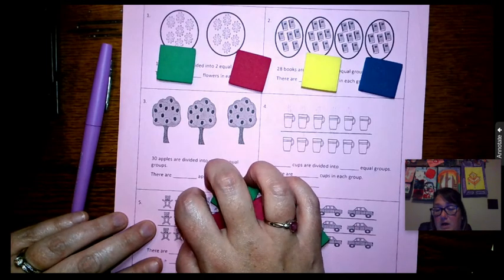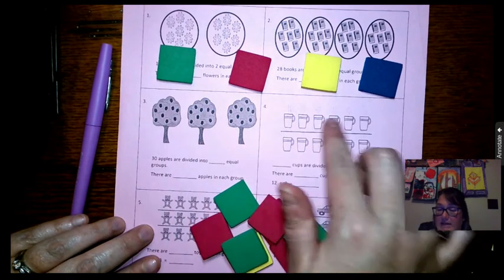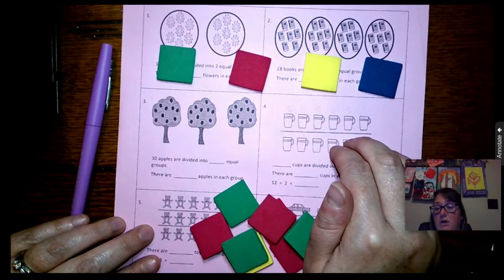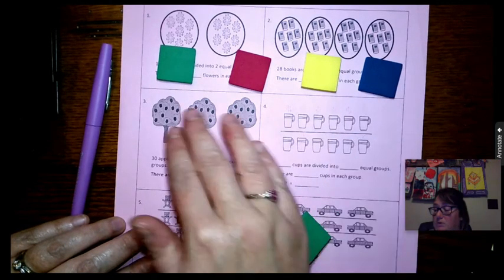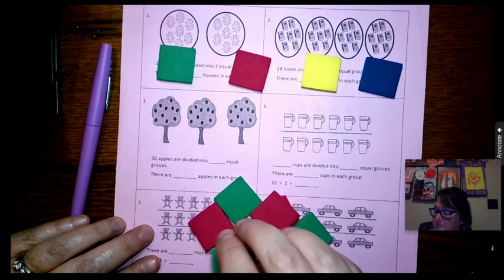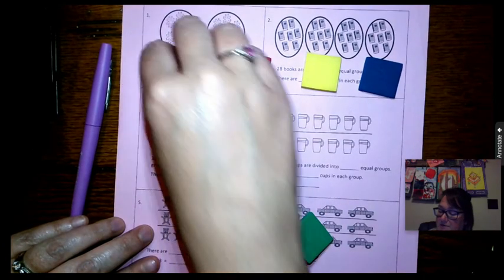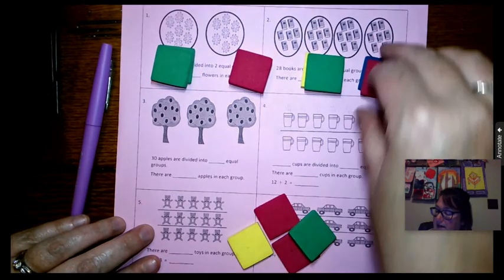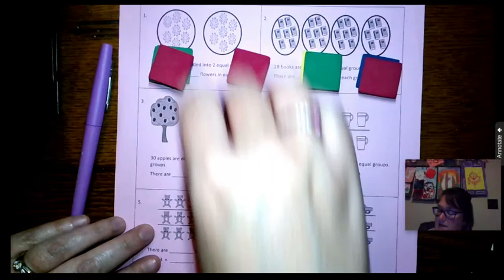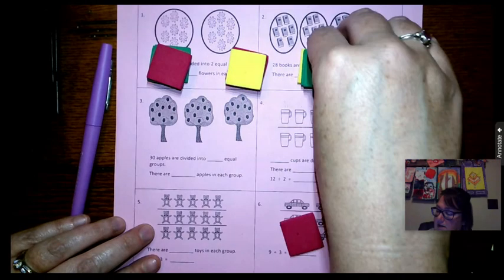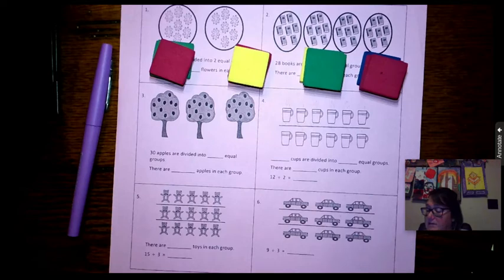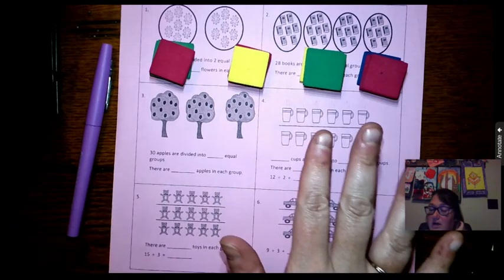I have 12 chocolates, and I want to see how many chocolates each teacher is going to get if I equally divide those 12 chocolates between the 4 of us. So there's 4. I'm going to count up till I get to 12. So 5, 6, 7, 8, 9, 10, 11, 12. That's the end. That is the end of my 12. So now each teacher got an equal share.